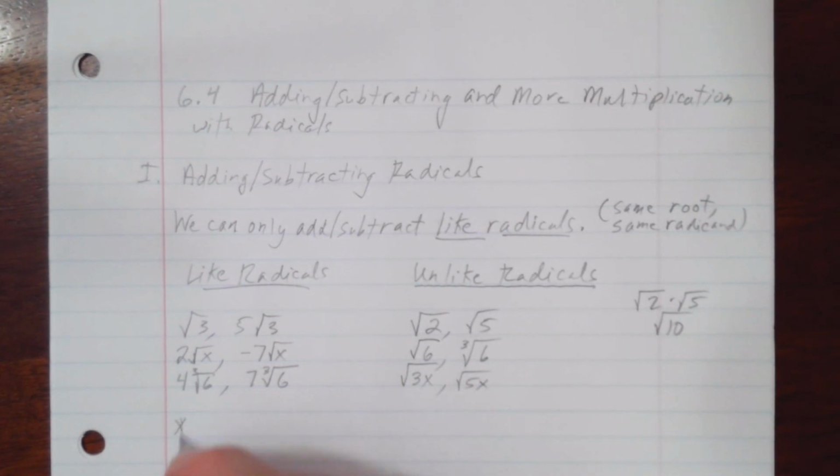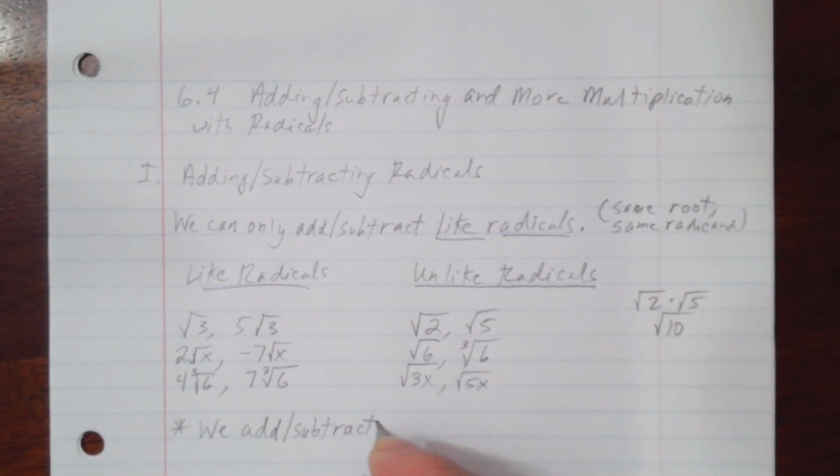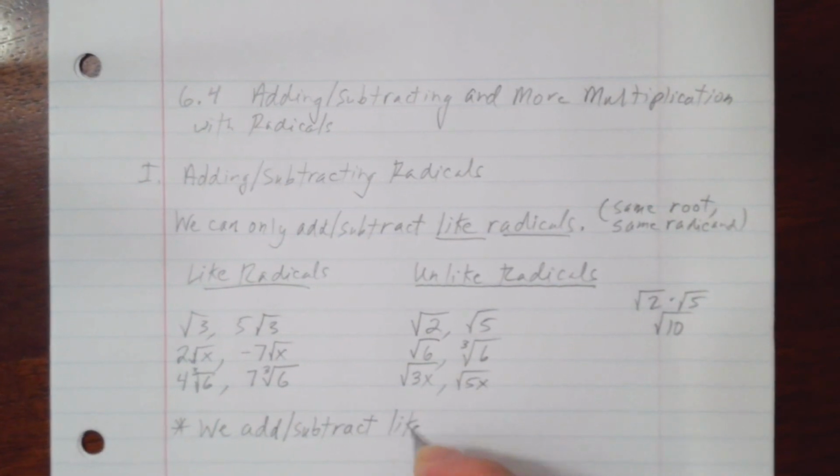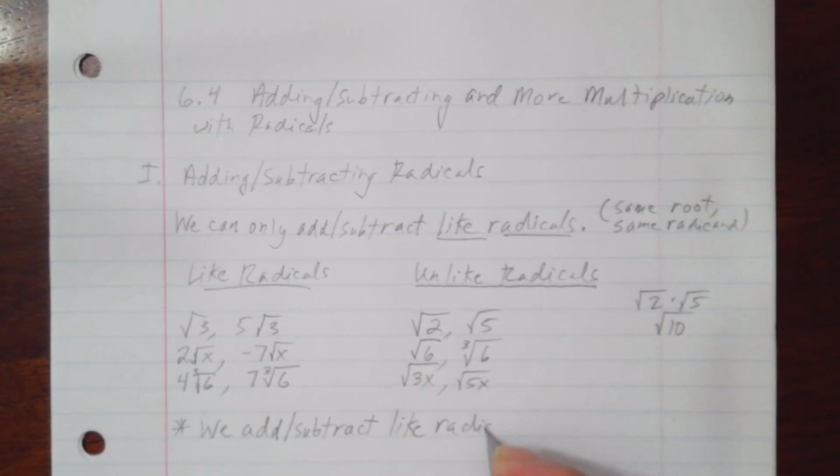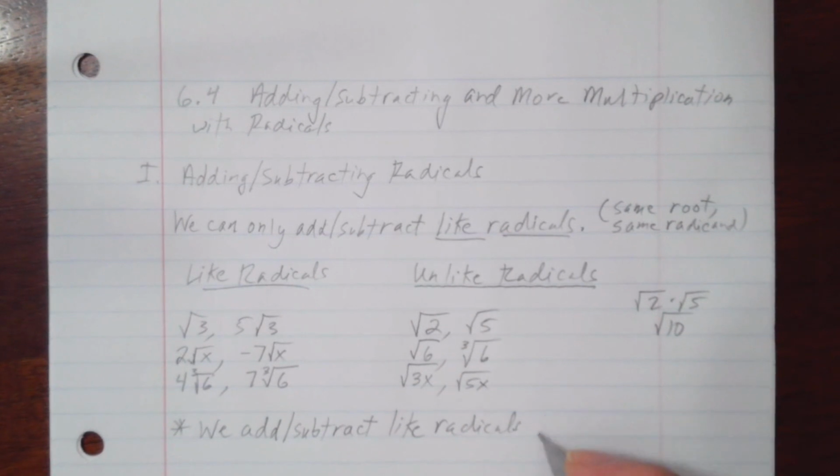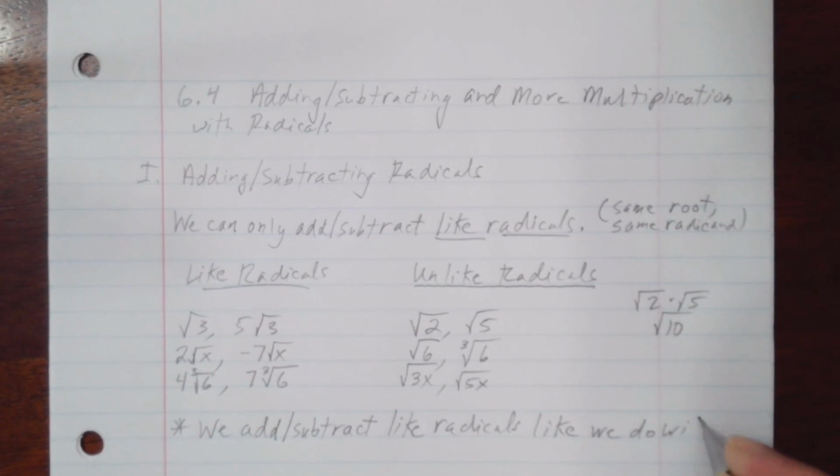Alright, next thing I want to say is we add and subtract like radicals like we do with like terms.